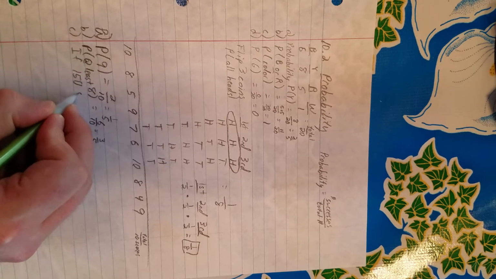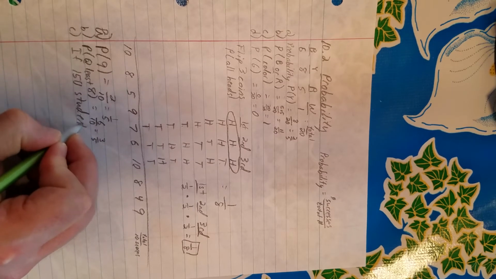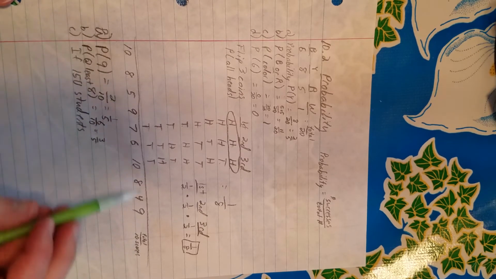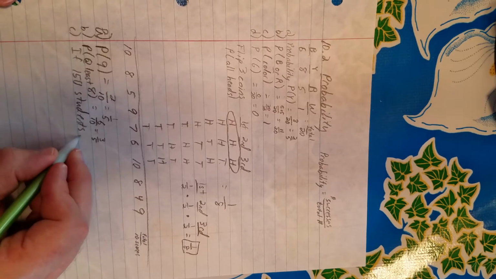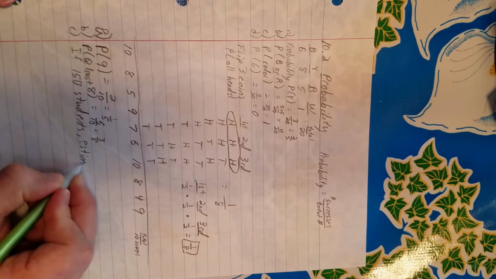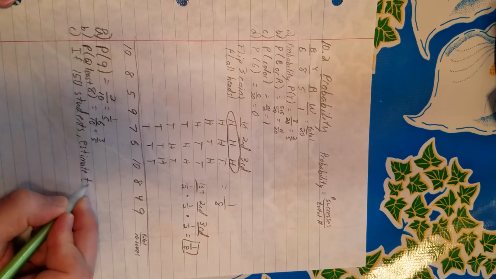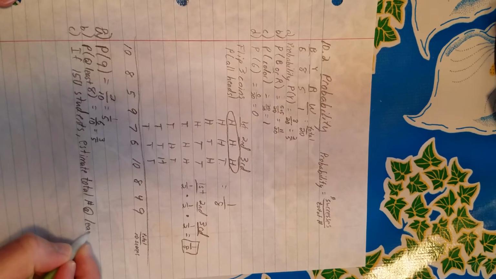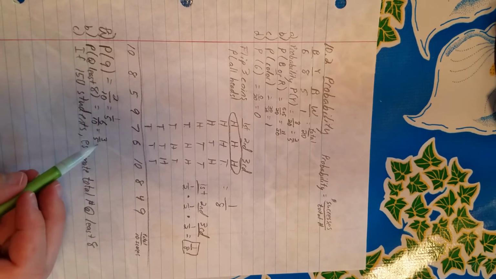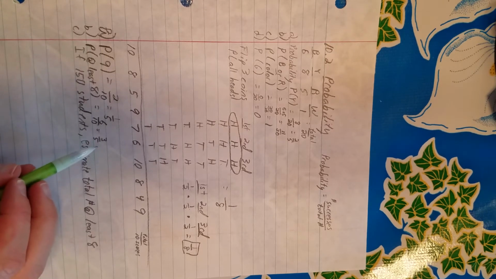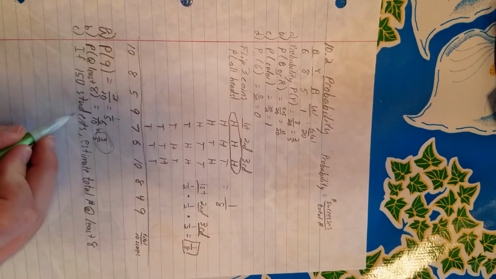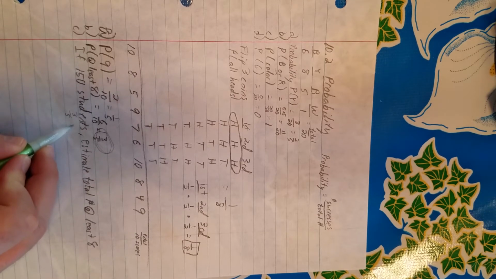Last question. If there are 150 students, so again, let's just assume these were quiz scores. These were 10 students on their quiz scores. Let's say I have 150 students. Estimate the total number who scored at least an 8. So basically 3/5 of my class, or 60%, had at least an 8. So we can make a proportion here. So I can take the answer from the previous problem and set up a proportion.